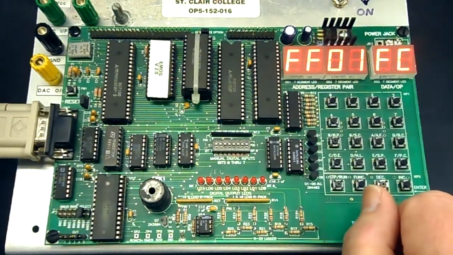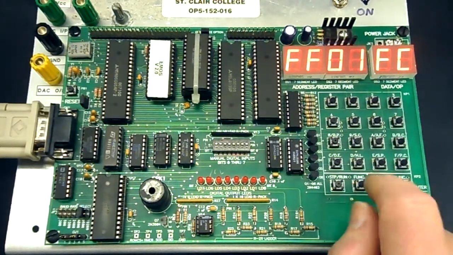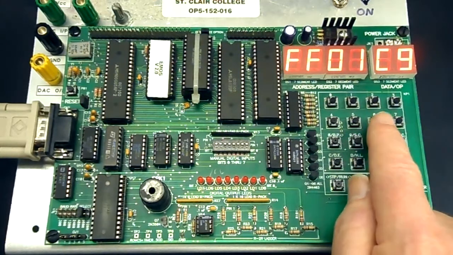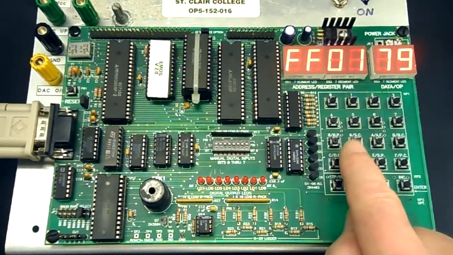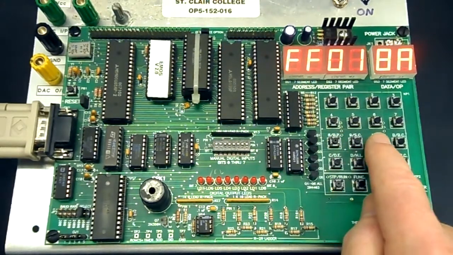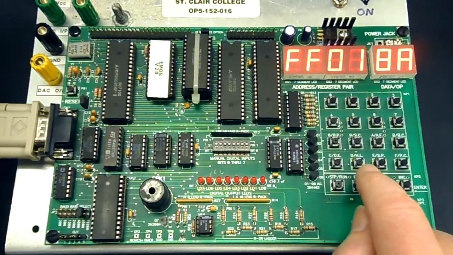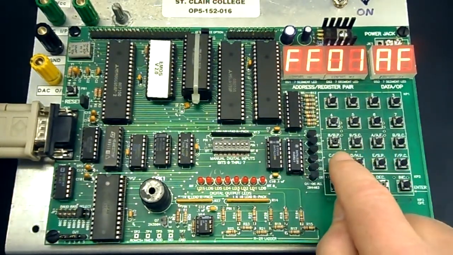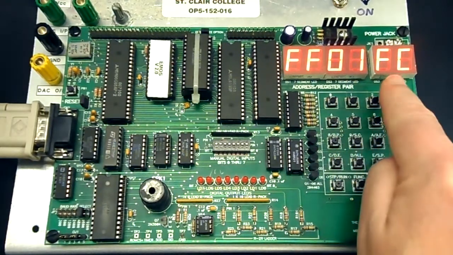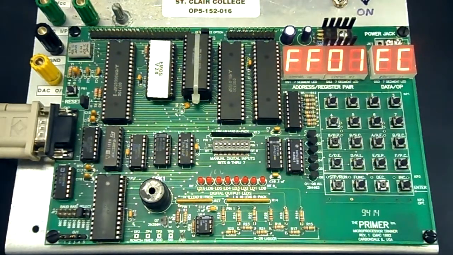Now if you type something wrong, don't worry about it. You can just continue to type, and then when you want to put the correct numbers in, you can put in F and then C. So now we have FC displayed again.